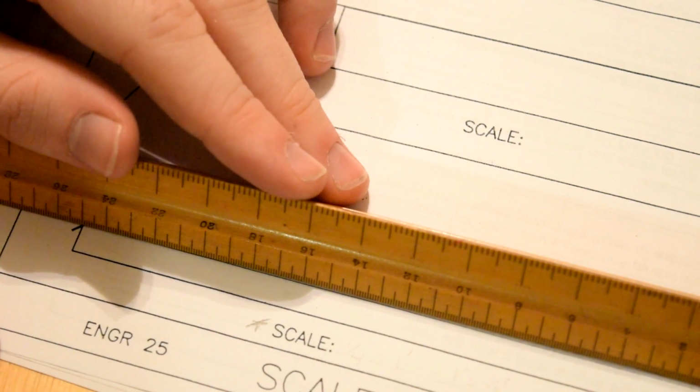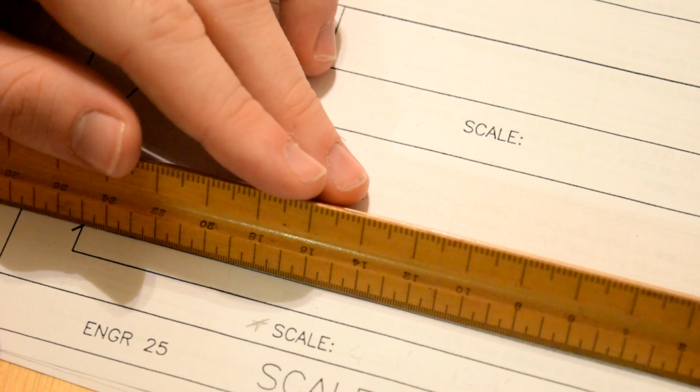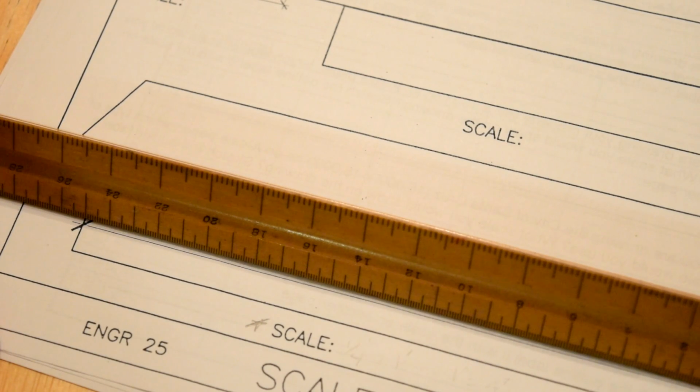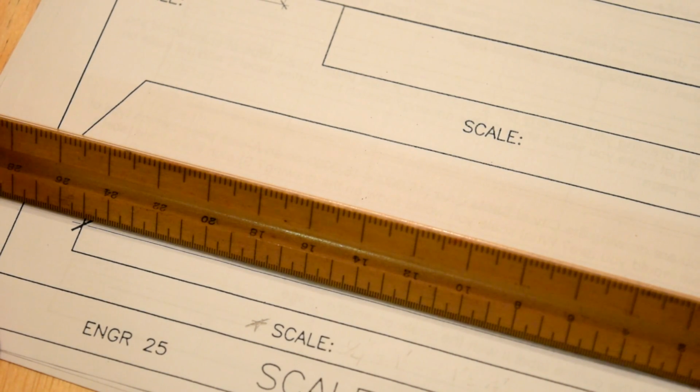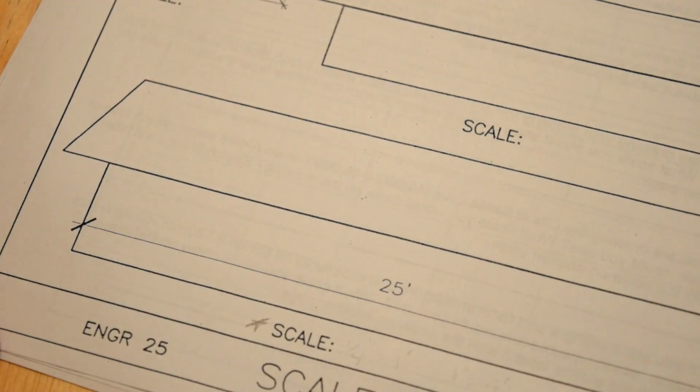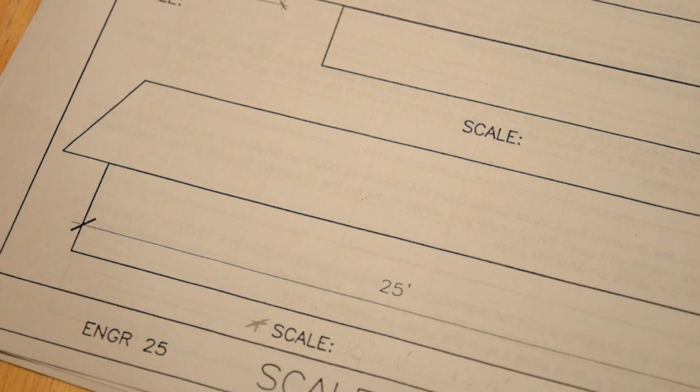Oh, that's pretty close. That's dead on. Got kind of lucky there. So, okay, 40 scale works. I happen to know from when I was looking at it earlier that another scale works. So either would be appropriate.